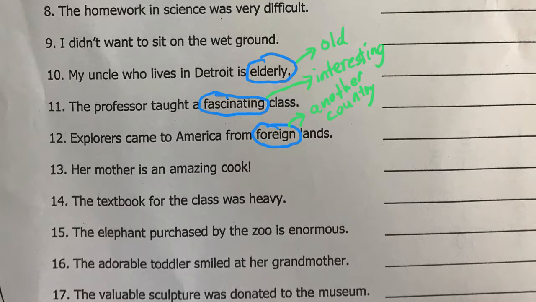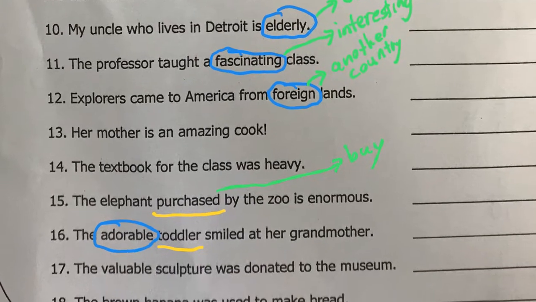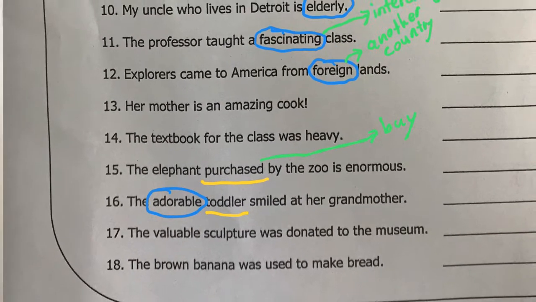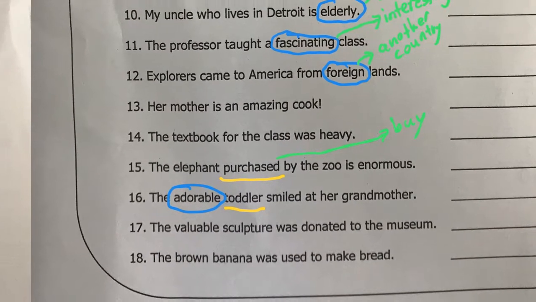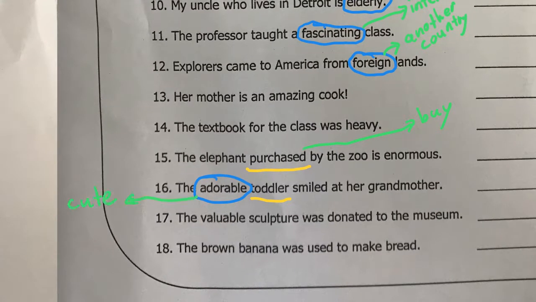A couple other ones. How about the word purchased? And this one actually isn't an adjective. I'm going to underline it. That's a verb. But do you know what it means? And do you know what a toddler is, which is a noun? And do you know the word adorable? Three more words you might not know. Purchase means to buy something. So the elephant purchased by the zoo is enormous, is that sentence. Adorable is another way of saying cute.